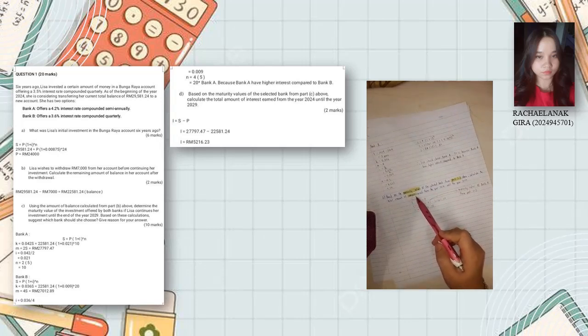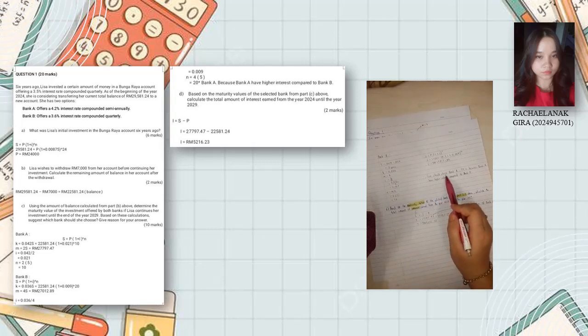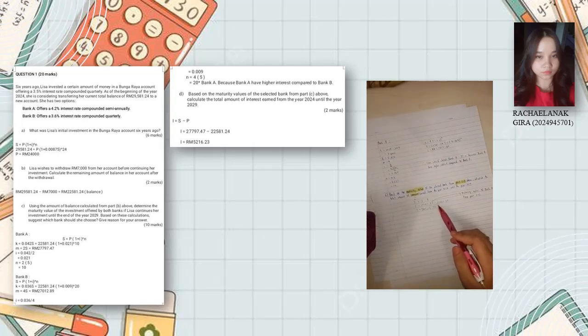We need to use the formula interest, I equals S minus P. So I equals 27,797 ringgit 47 cents, which is the maturity value of Bank A from part C that Lisa chose, minus 22,581 ringgit 24 cents.